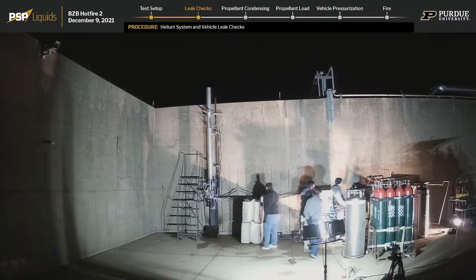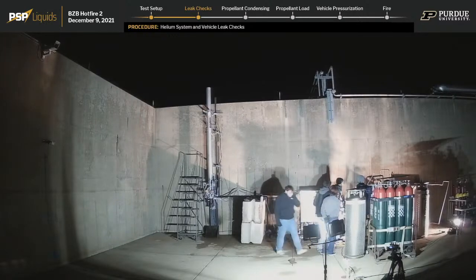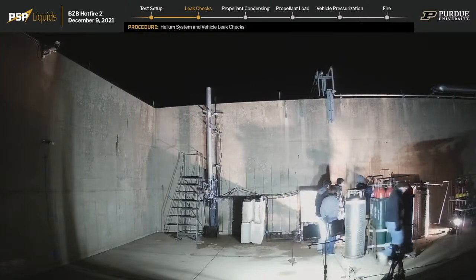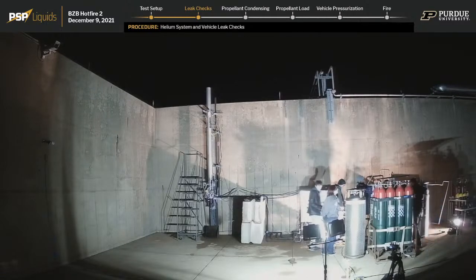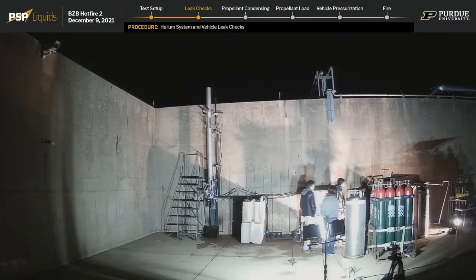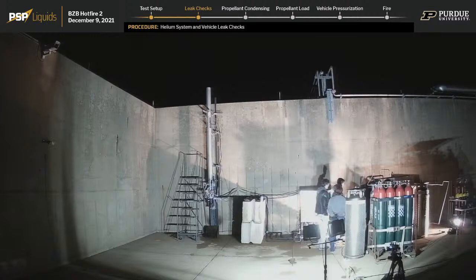BZB stands for Boomie Zoomie B. This is the second iteration of the Boomie Zoomie rocket. The name is long and storied, but needless to say, Rocket 3, our upcoming project in the works with a lot of our new members, is free to choose its own name as they see fit. What we are doing right now is just some final leak checks on the system. It sounds like everything's going well, which is a real relief to hear.